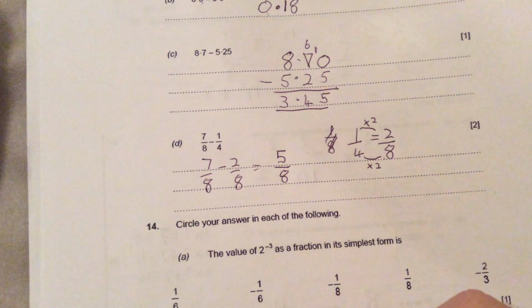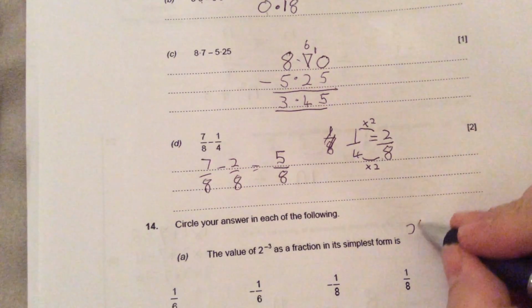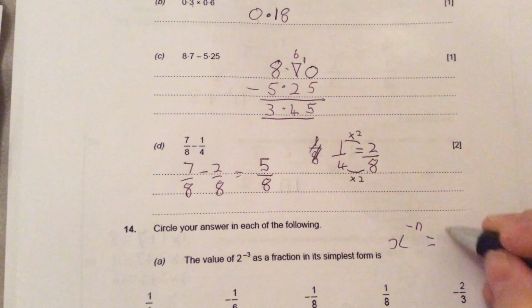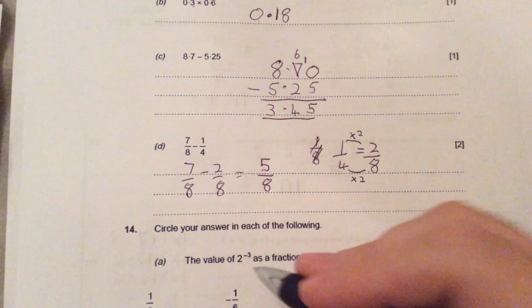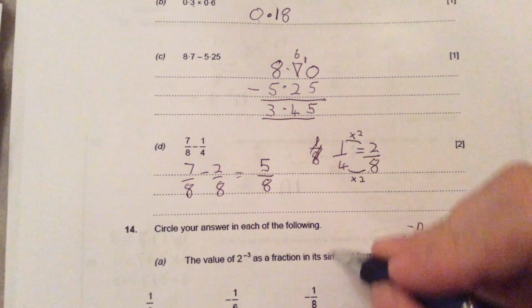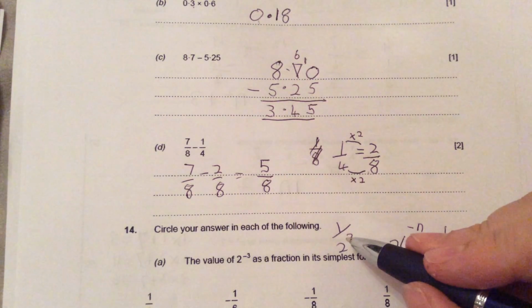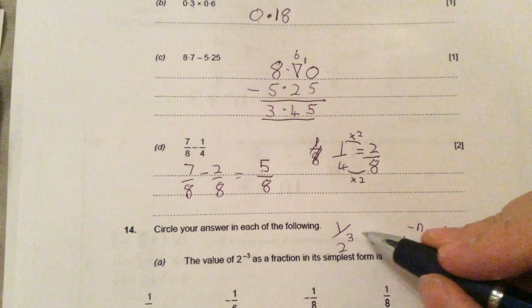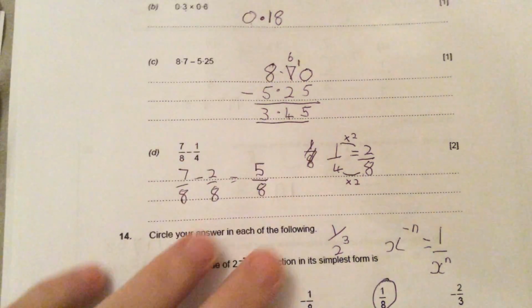2 to the minus 3. The rule with indices is x to the minus n is 1 over x to the n. So the minus means 1 over. So this means 1 over 2 cubed. And as above, 2 cubed is 2 times 2 times 2, which is 8. So the answer to that one is 1 over 8.